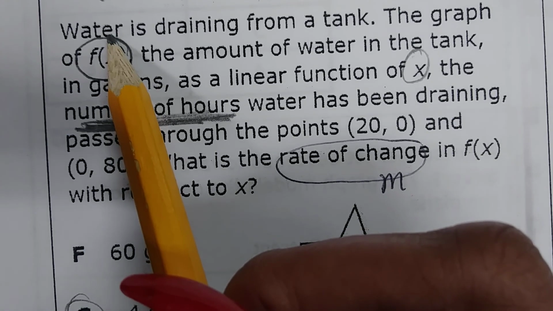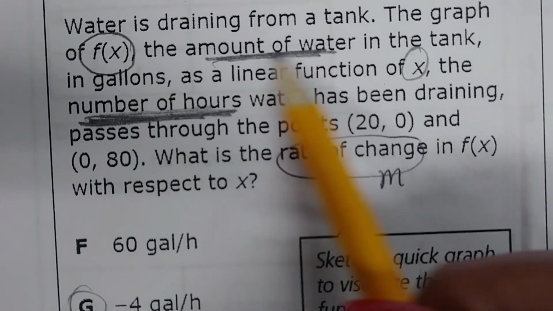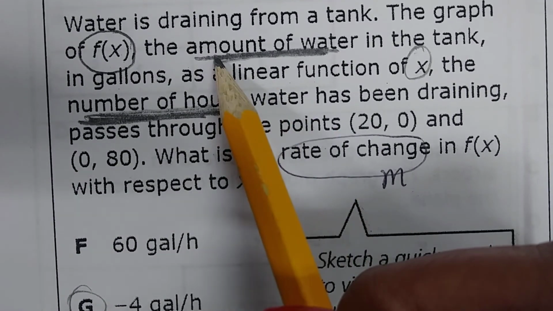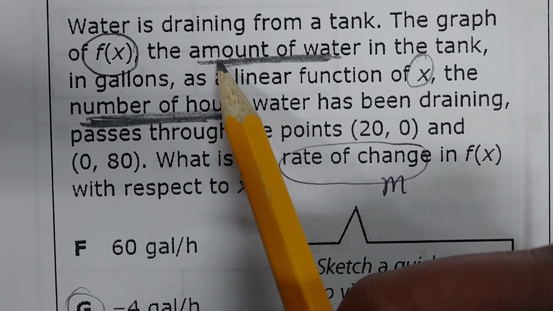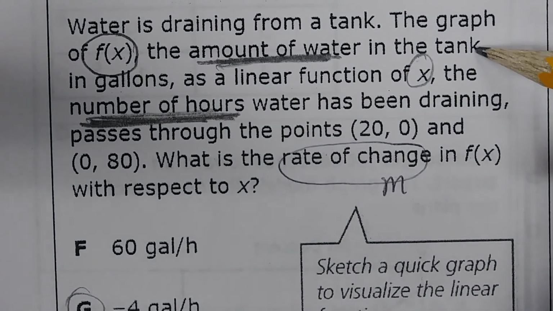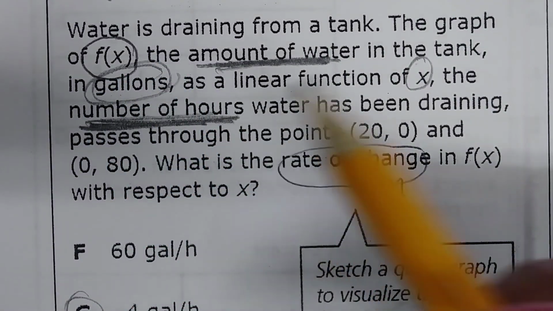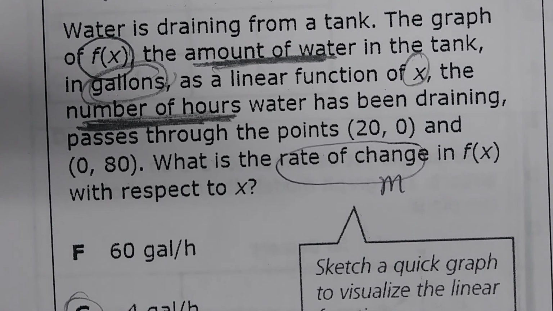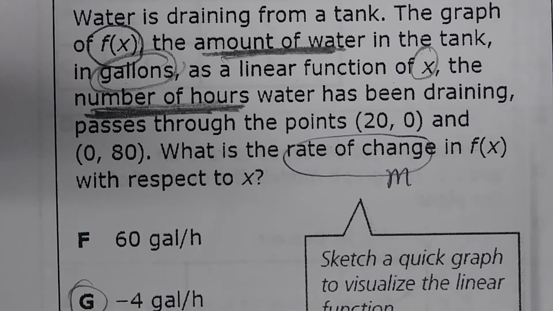F of x, that's referring to y, it must represent the amount of water in the tank. In gallons. So let's write the phrase that represents the slope.